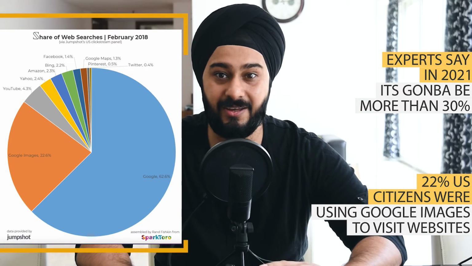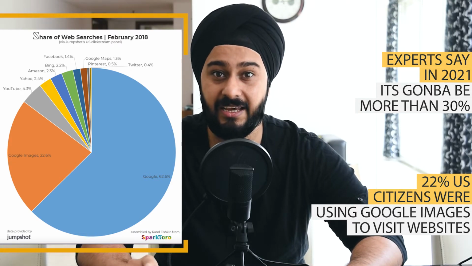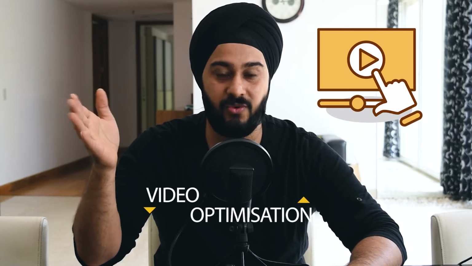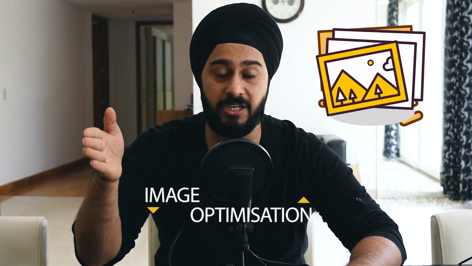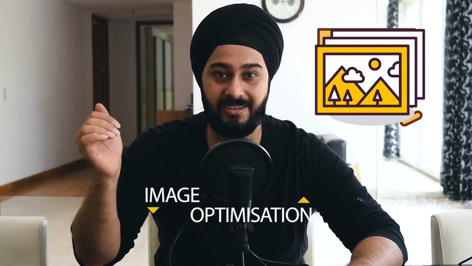So more than 30% of people are actually typing a query on Google Images, and soon enough we will be seeing a new trend where people type their queries in videos, and then we'll be talking about video optimization. But as of now, a lot of people are searching their queries through Google Images, so we need to concentrate on that.